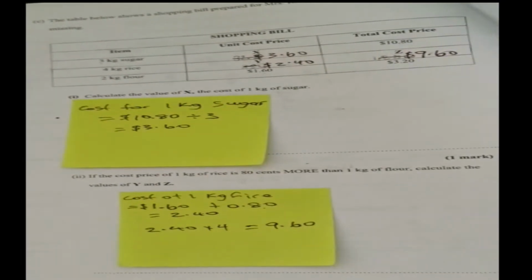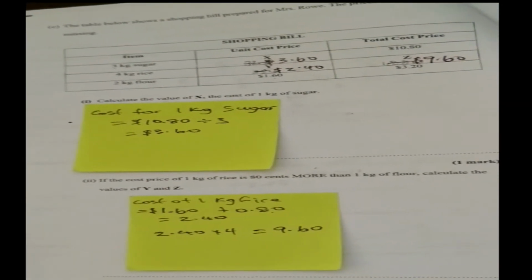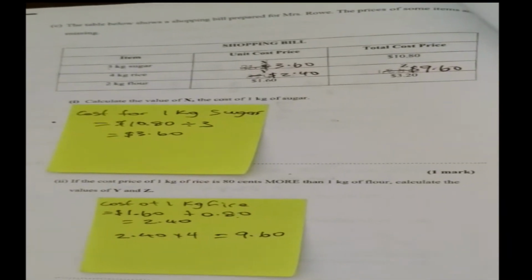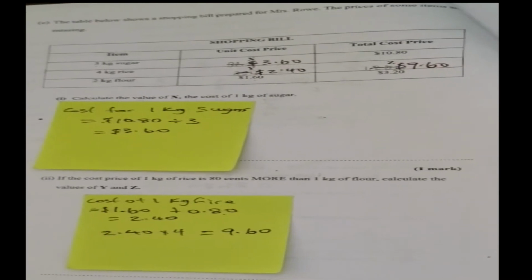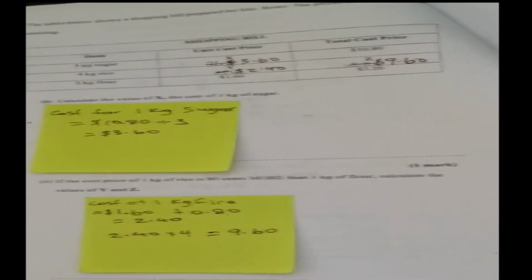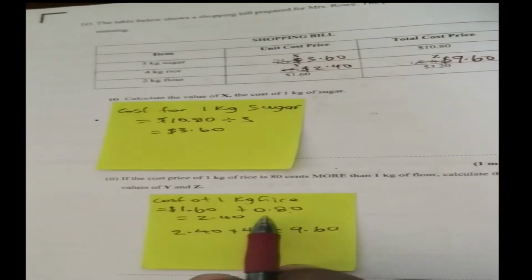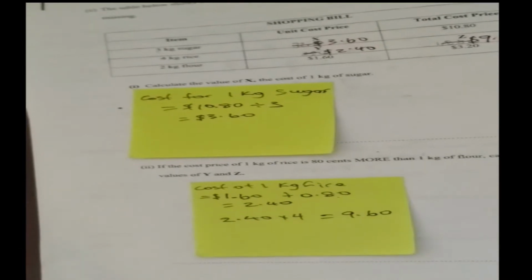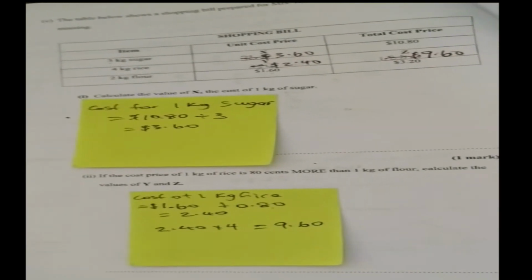So we're given a condition that one of the items, which is the rice, would cost more than flour, and we do know that is true. They're saying it costs 80 cents more than the cost for the flour, and so we added the 80 cents to the 1.60, and we get $2.40.